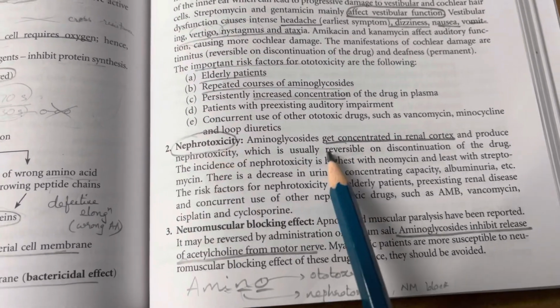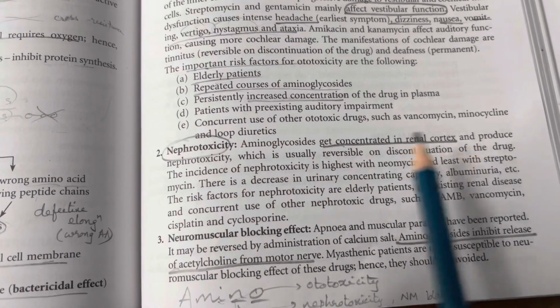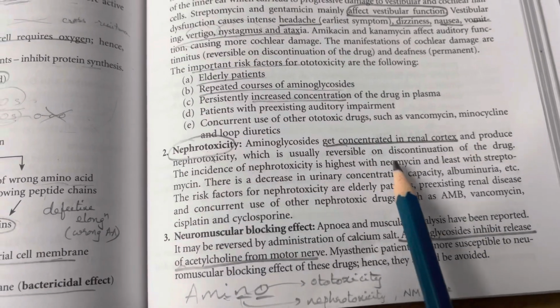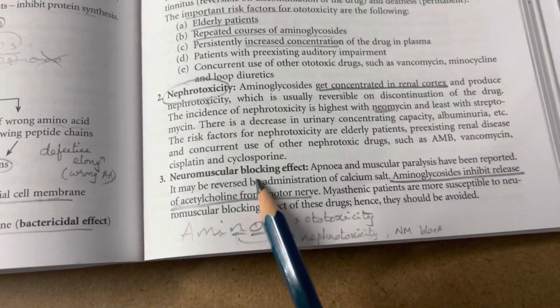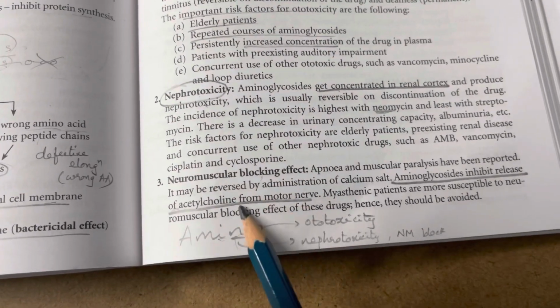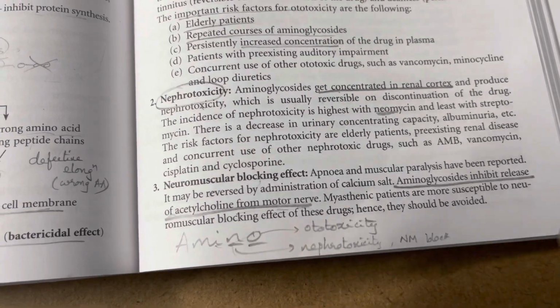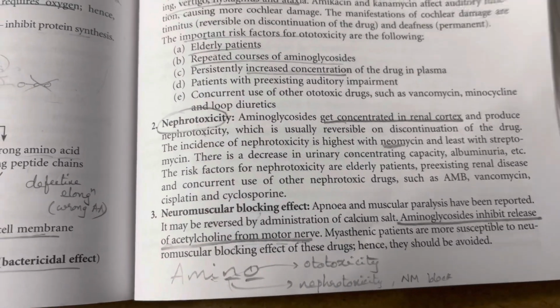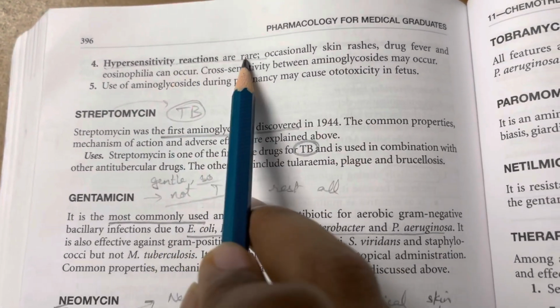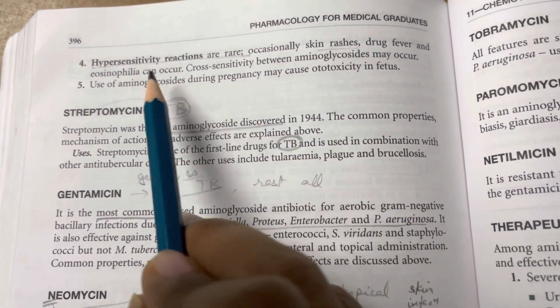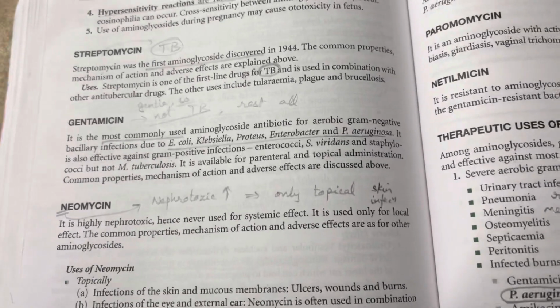Next, nephrotoxicity. They get concentrated in the renal cortex and produce nephrotoxicity. It is highest with neomycin. Next, neuromuscular blocking effect. They inhibit the release of acetylcholine from the motor nerve, and that is how they cause the neuromuscular blocking effect. You can't give them in myasthenia gravis. Hypersensitivity reactions are rare, but if they occur: rashes, eosinophilia, urticaria, dermatitis, etc.